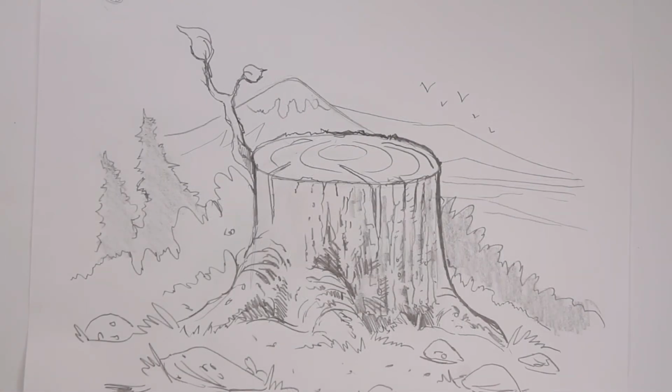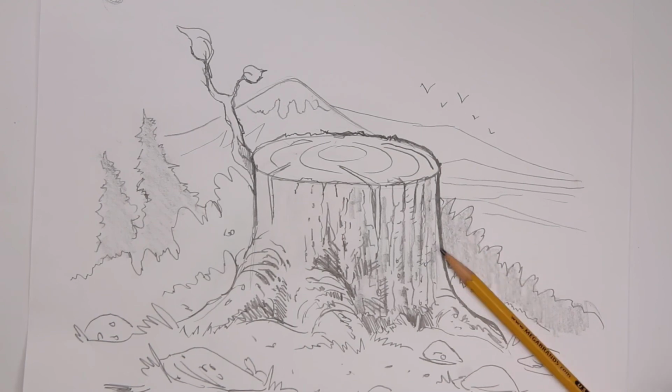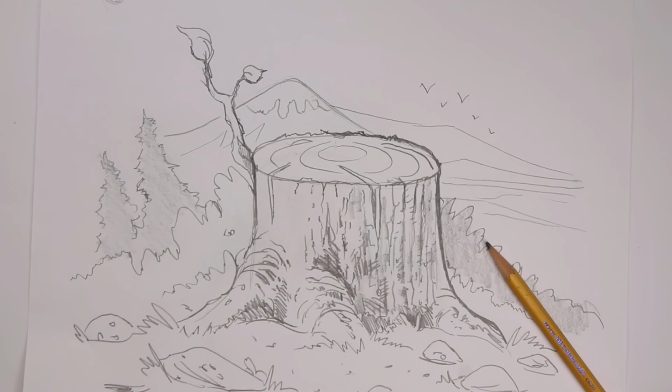Alright, there we are. A tree stump made from a cylinder. Nice job, everyone. Keep up the great work, and I look forward to drawing with you next time. Stay being great.